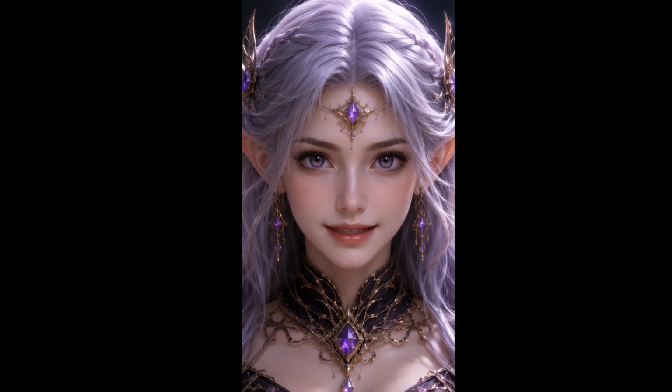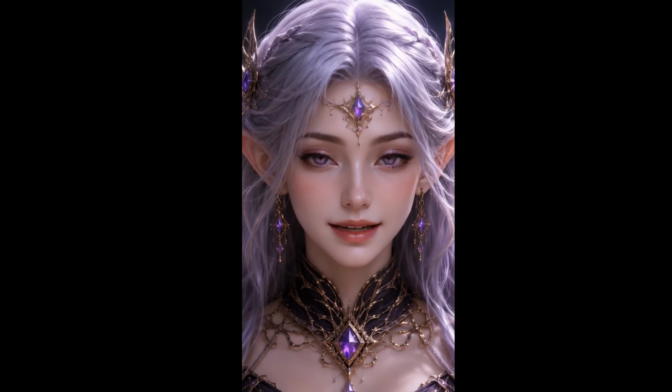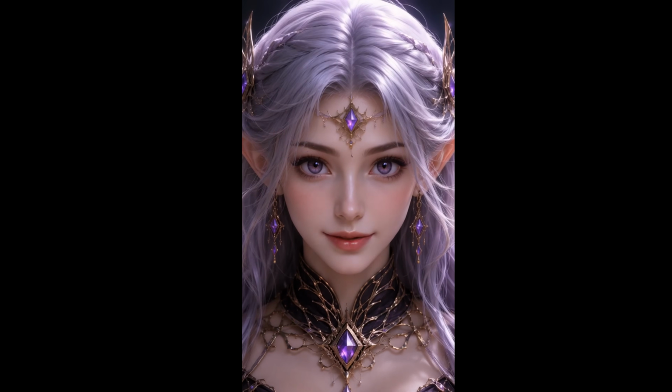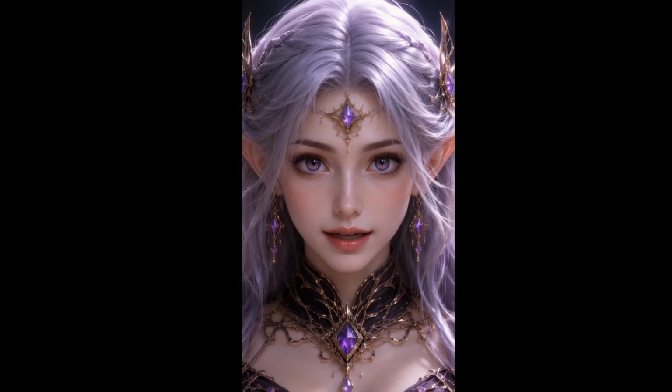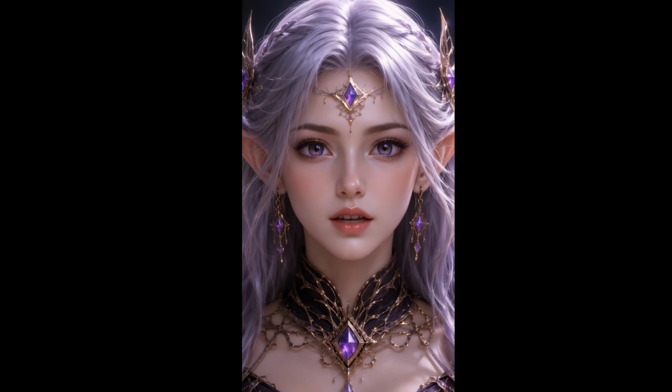Hello everyone! Today I'm excited to introduce a new generation of AI creativity tools. These tools help creators transform ideas into videos fast.